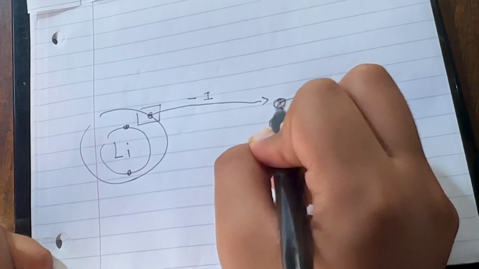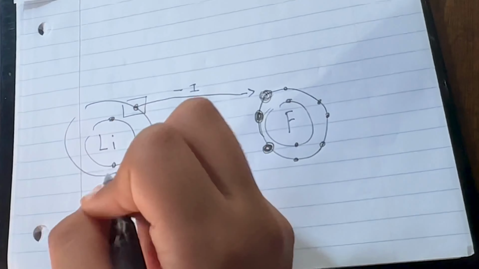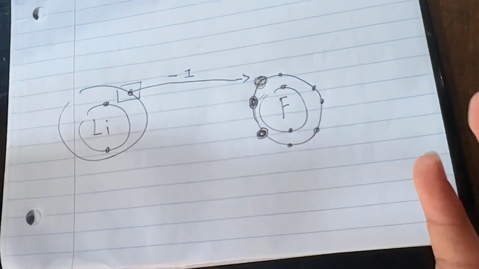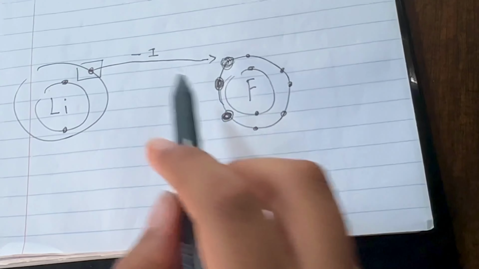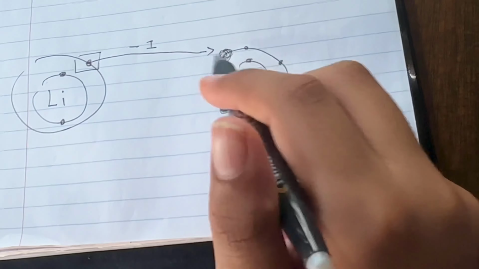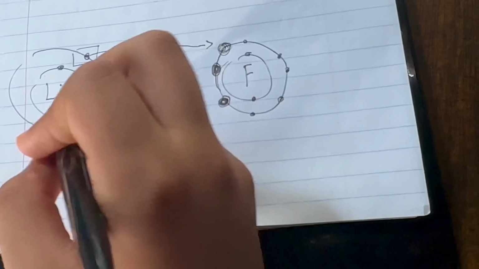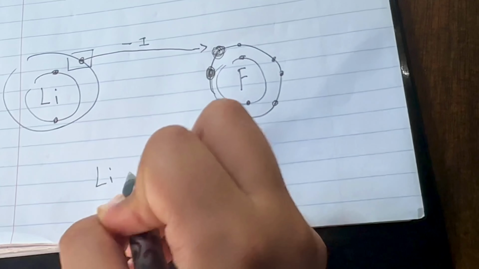So this can fill in, and when that fills in, lithium has now reached stable because according to the duplet rule, it needs 2 over here. And if you look at fluorine, according to the octet rule, it needs 8. So now that it has been given 1, both of them are stable, so we get lithium fluoride.